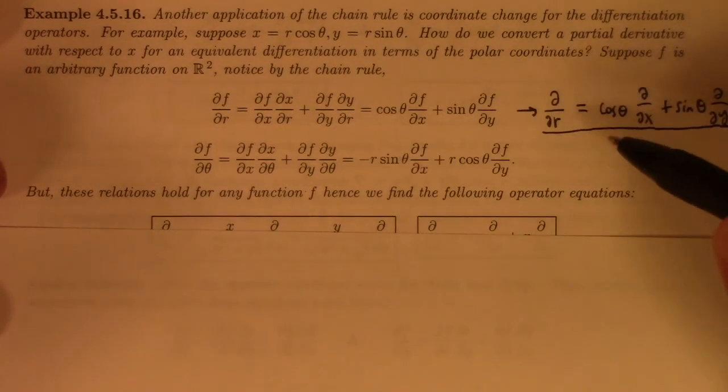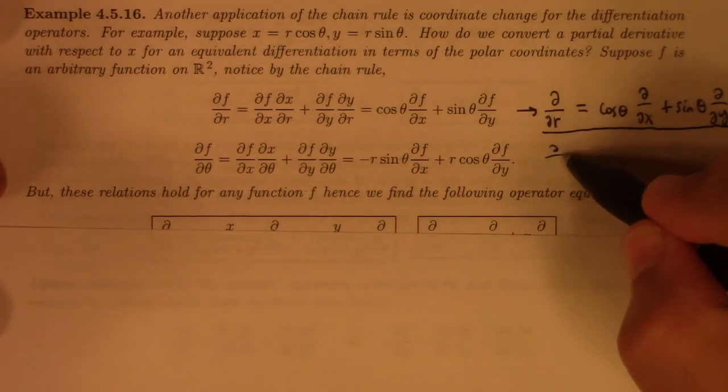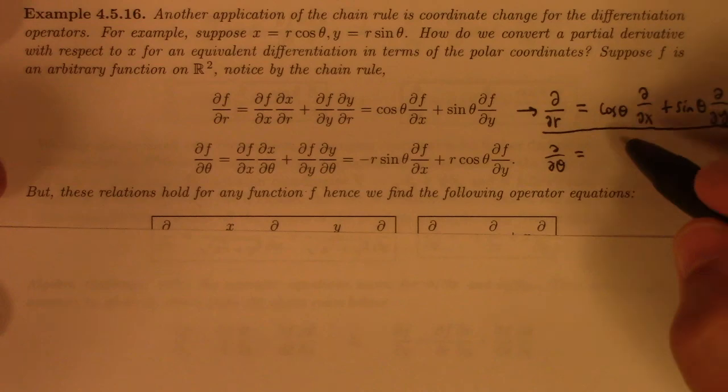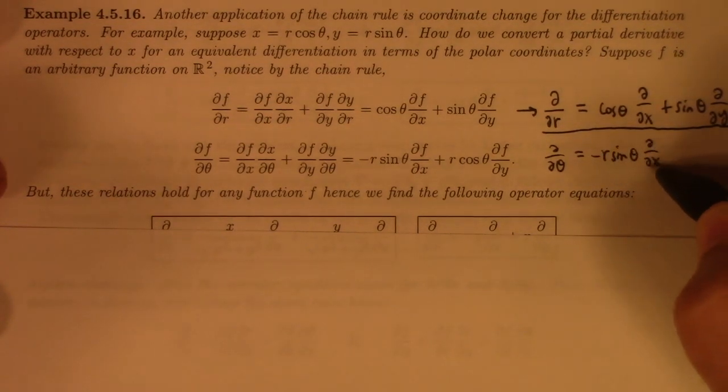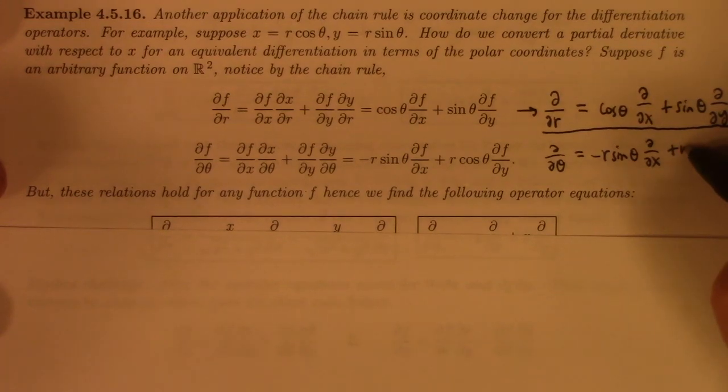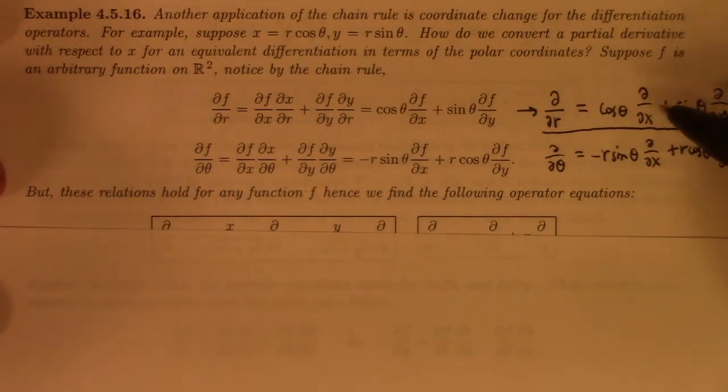And similarly down here for theta, you can read off partial theta equals minus r sine theta partial x plus r cosine theta partial y.